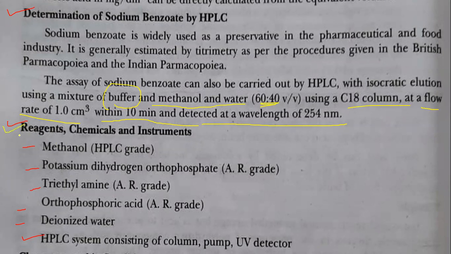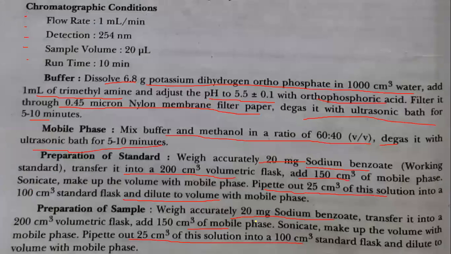So the reagents, chemicals and instruments: we are using methanol, potassium dihydrogen orthophosphate, triethylamine, orthophosphoric acid, deionized water, and an HPLC system consisting of a C18 column, pump, UV detector. Okay, so chromatographic condition, flow rate हा 1 ml per minute मेंटेन करायचा आहे. जे आपण अगोदर शिकलो ना जीसी मध्ये, त्या पद्धतीने HPLC असतो. आणि HPLC मला वाटतं त्या ठिकाणी that is also very familiar to you, that I have already explained to you.